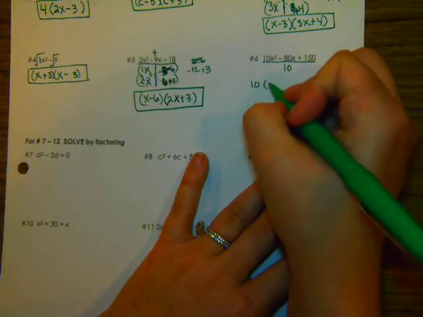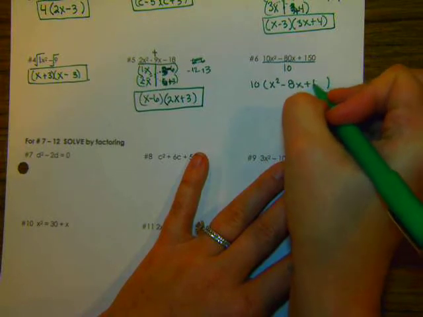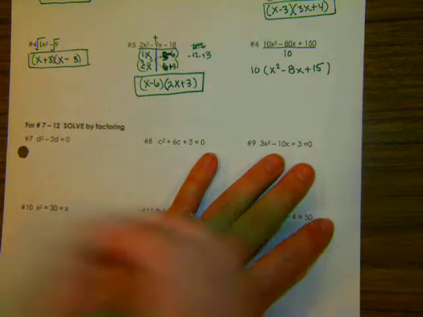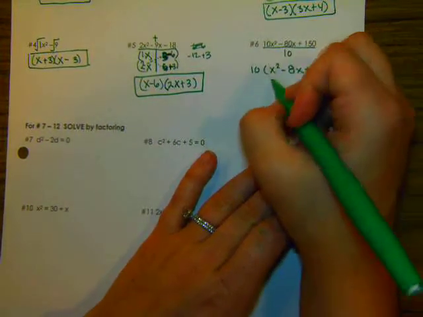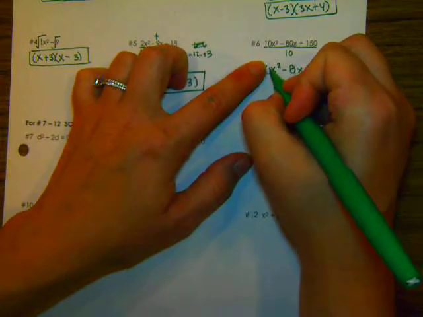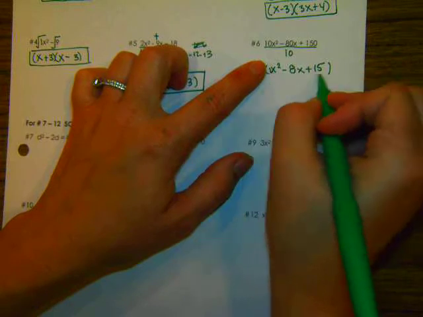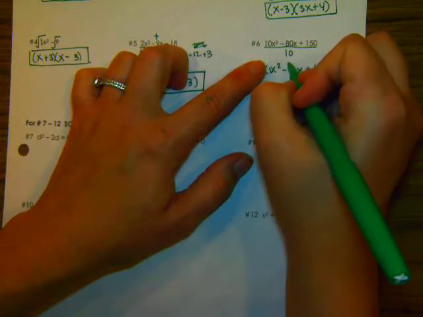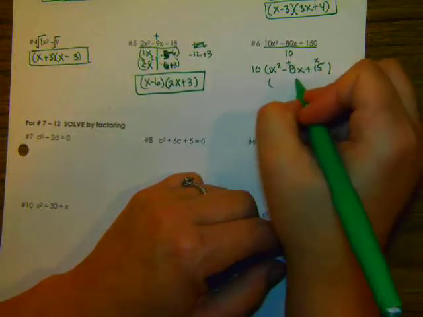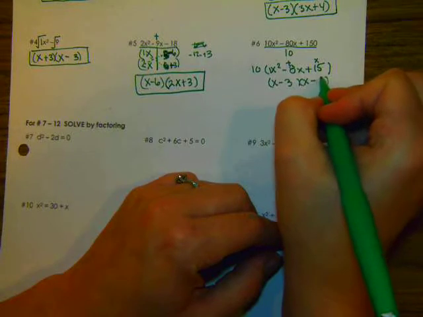So let's see, that would make 1x squared minus 8x plus 15. Then you look at your answer and you say, okay, can you break down what's in the parenthesis further? Well, in this case, the new a value, ignore the 10, is a 1. So we don't have to do the t-chart to test this. We just try to come up with two numbers that'll add to -8 and multiply to 15. Well, I got -3 and -5.